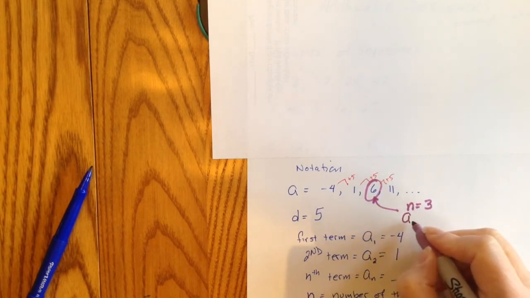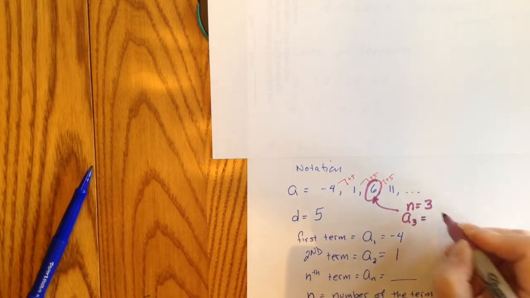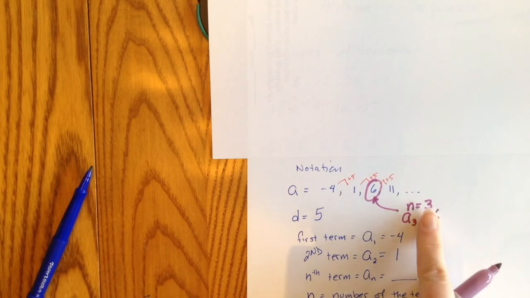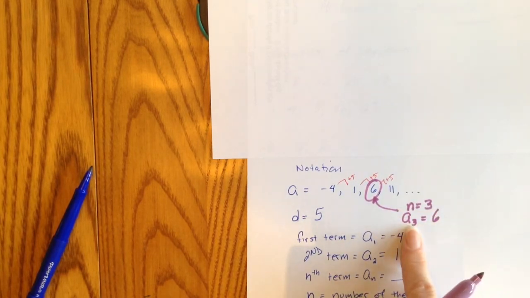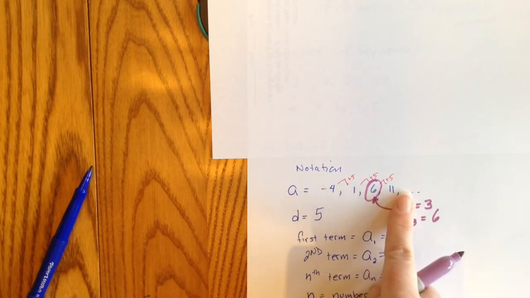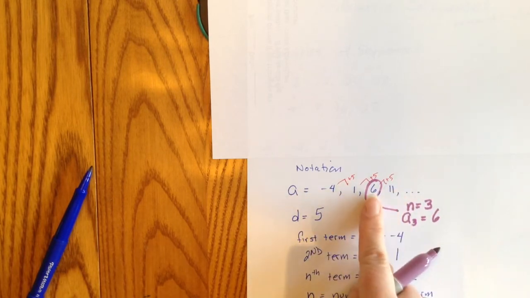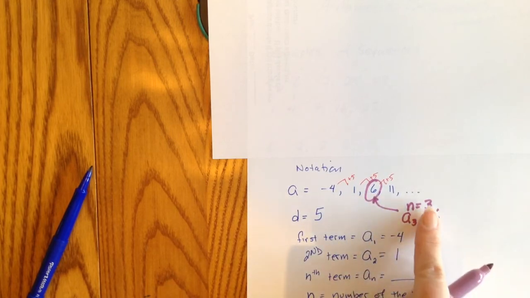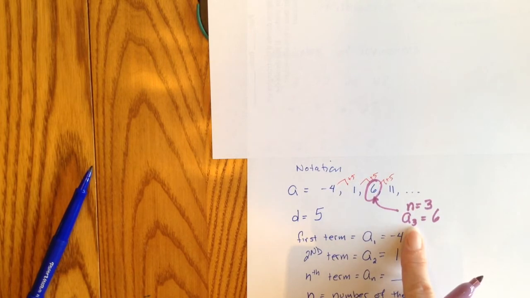But A sub 3 is 6. The 6 is the name of the number that came in third place. Like if this was a race, like a really bad horse race, the name of the horse that came in third is 6. Its ranking is third place. All right, so A sub n and n are different. I know that's going to be a little bit tricky.